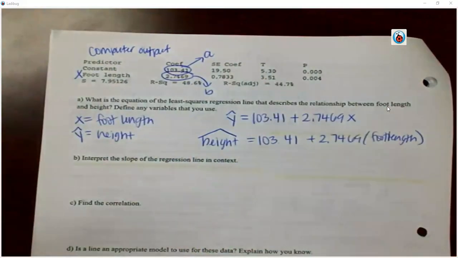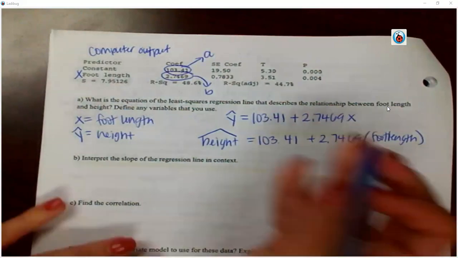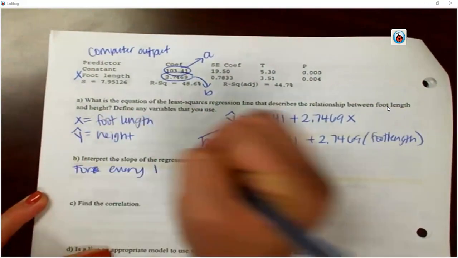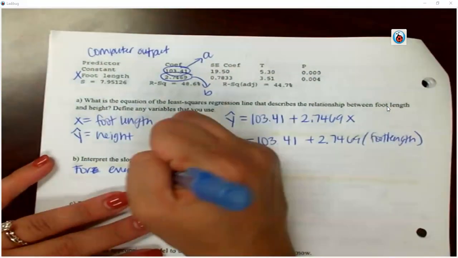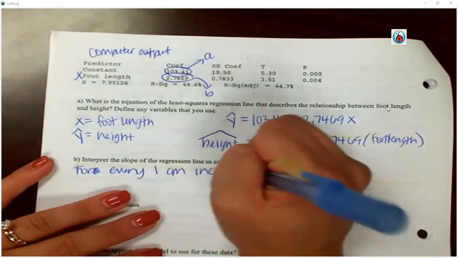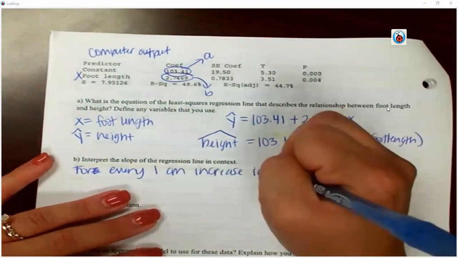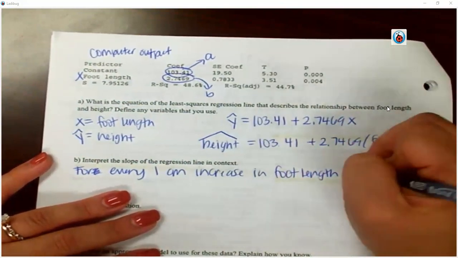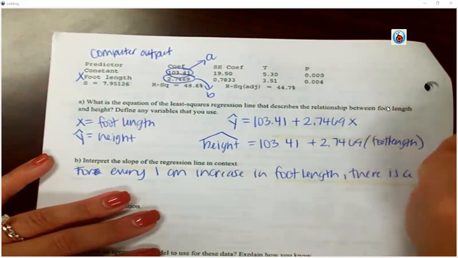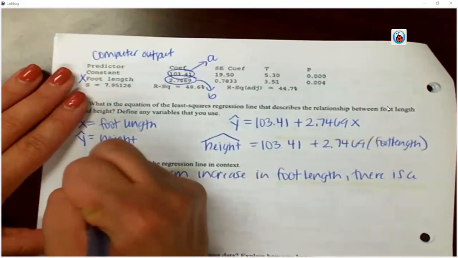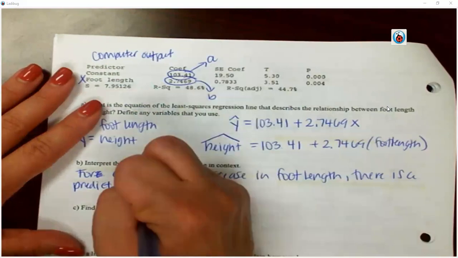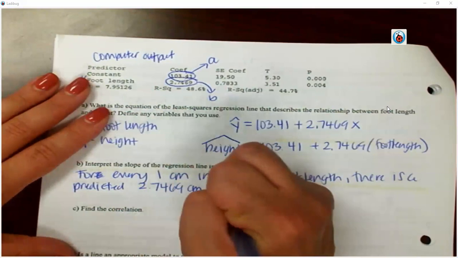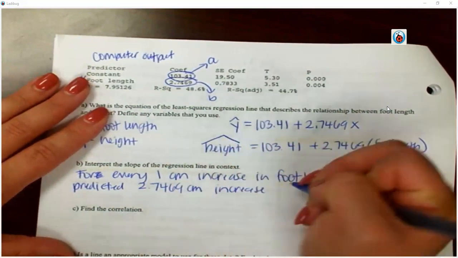B says, let's interpret the slope of the regression line in context. So we're going to say for every 1 centimeter increase in my X value, which is foot length, or X variable, there is a predicted 2.7469 centimeter increase in the height.